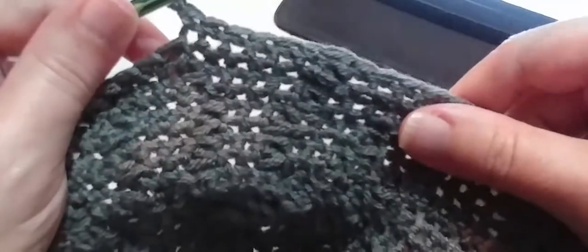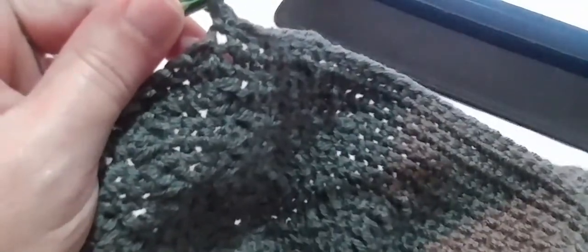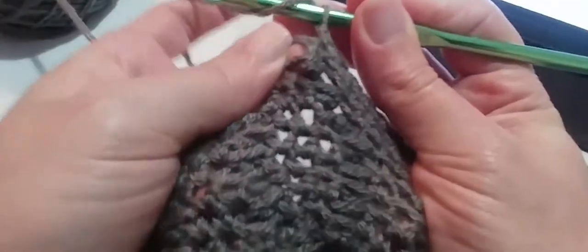1, 2, 3, 4, 5, and 6. And now we need to make one back post double crochet around this next post. So yarn over and locate that post.